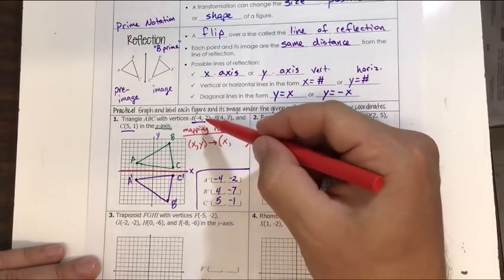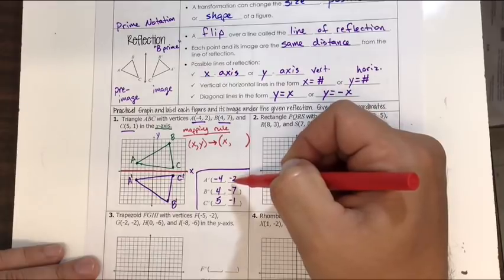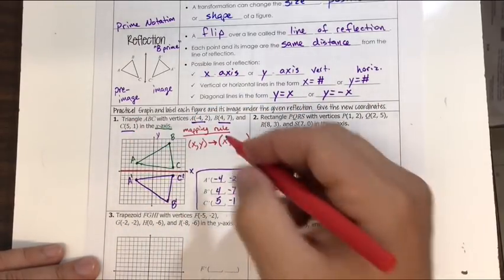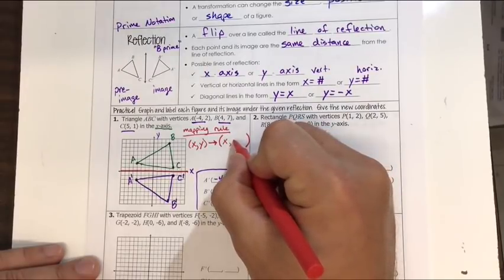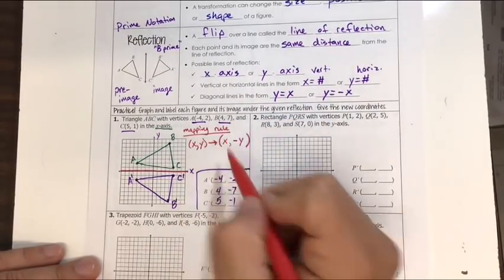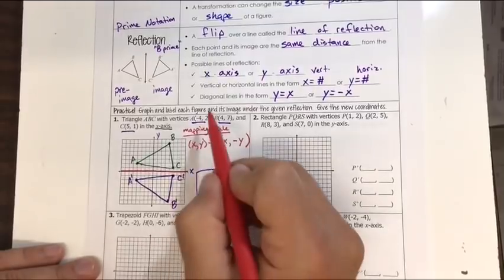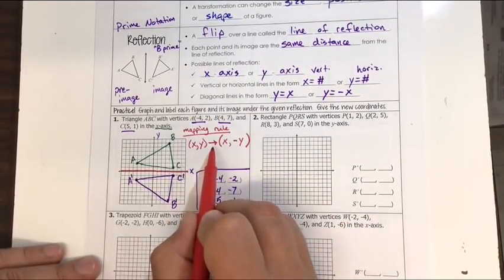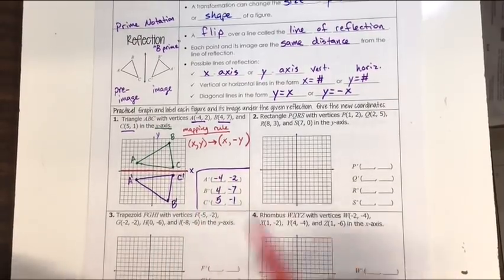Look at how the y values change. We go from a 2 to a -2, a 7 to a -7, a 1 to a -1. Well, in that case, we're taking the opposite of our y value. We're just taking the opposite of each of these numbers. If it started off as a positive, it changes to a negative. So we say that x, y maps onto x, -y.